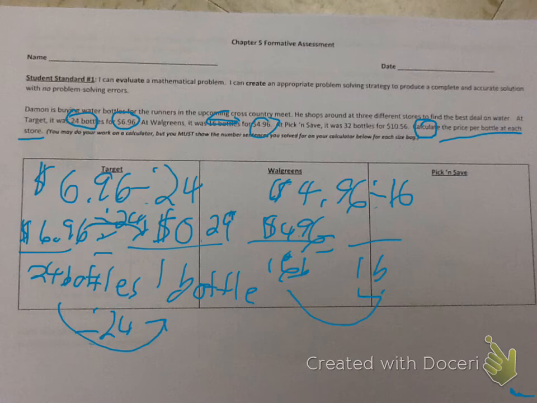So I know I have to divide by 16 this time, and divide by 16 in the numerator, and my quotient would equal 31 cents. So I would have $0.31, or 31 cents.